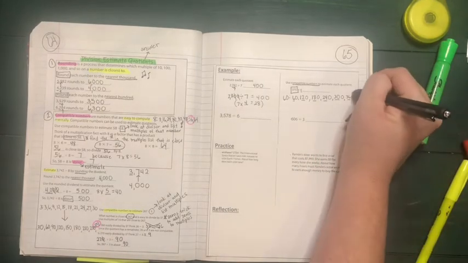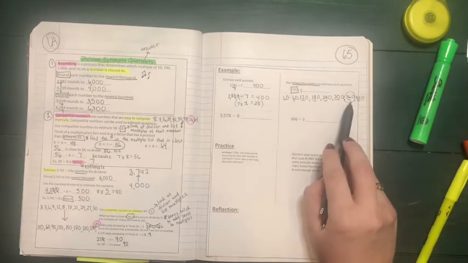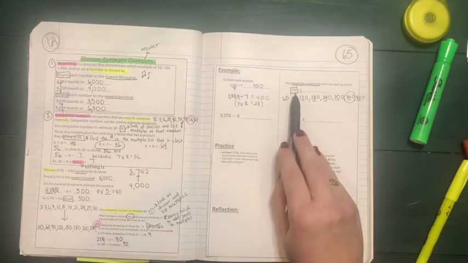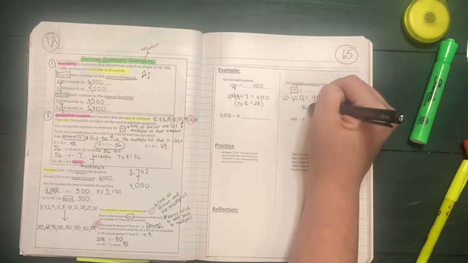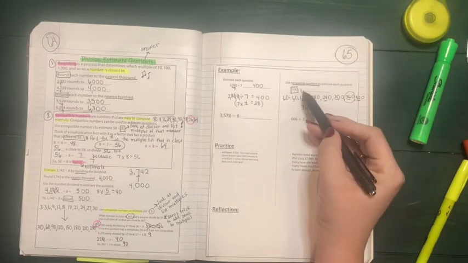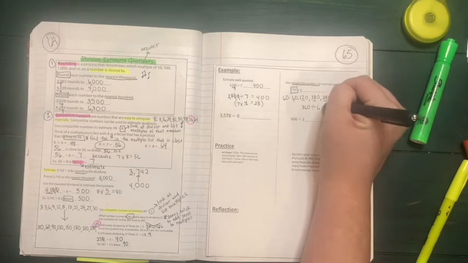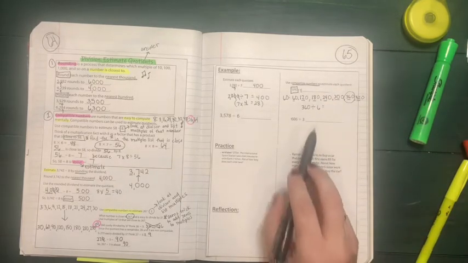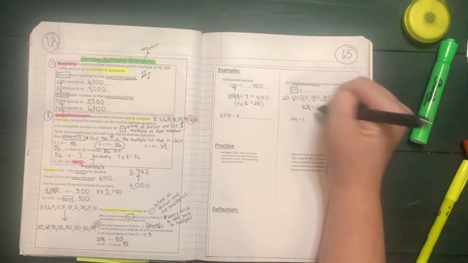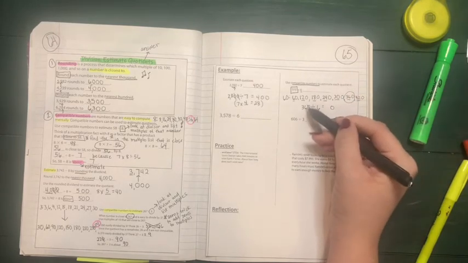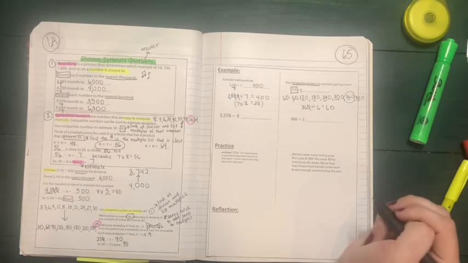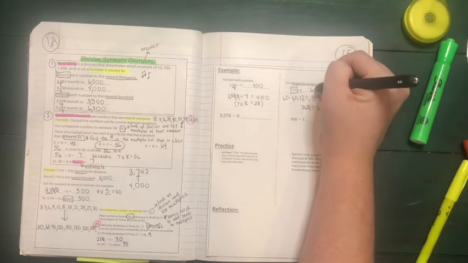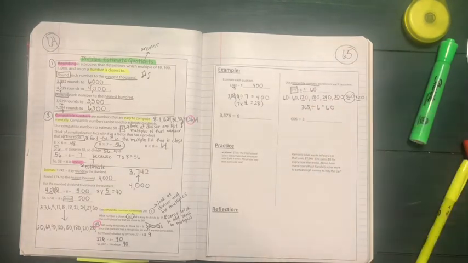So 360 is going to be our compatible number we're going to replace this number with. Then we're going to rewrite it as 360 divided by the original divisor of 6 and use our basic fact and zeros trick. So 0 gets moved to the answer. We're left with 36 divided by 6, gives us 60 as the answer, and then we can write our answer in the original equation.